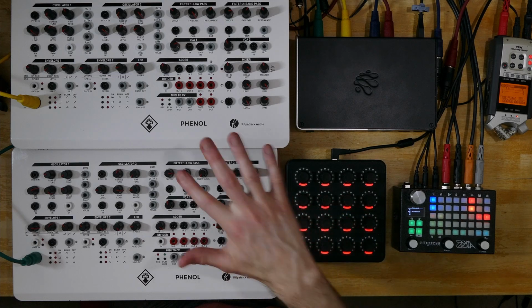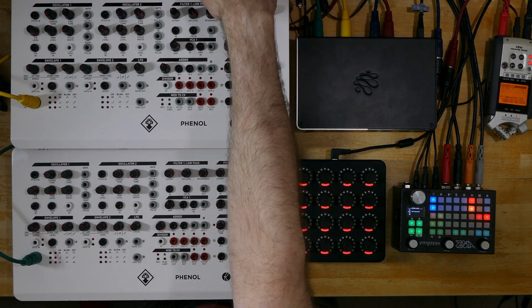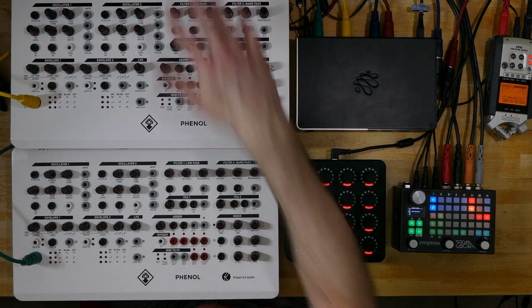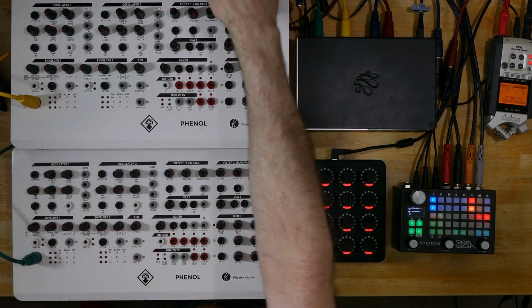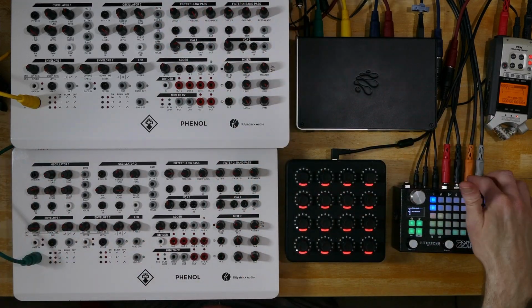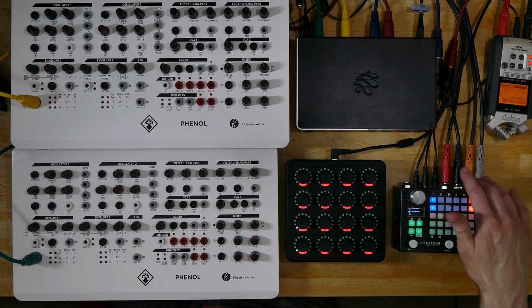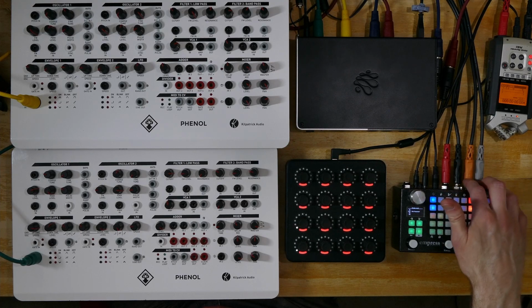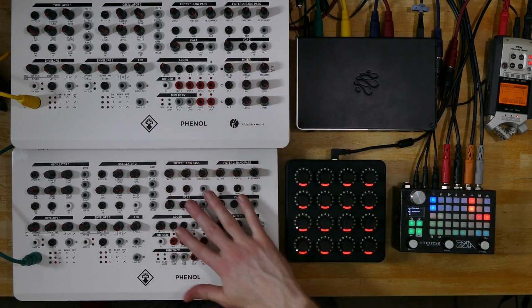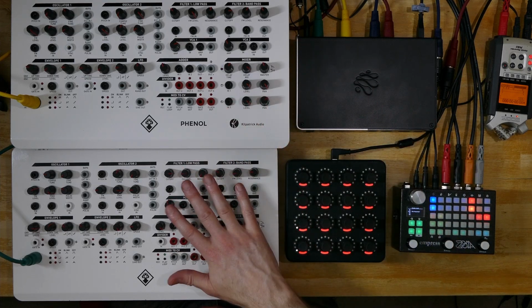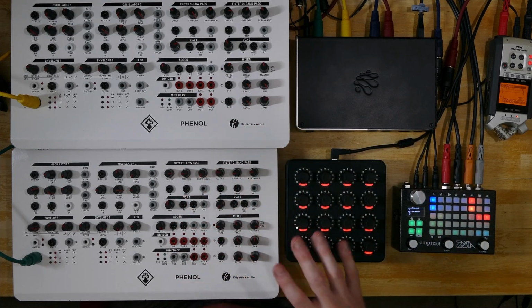And I'm also taking the audio out from the back phenol here. I'm not doing the front one at the moment. And that is connected to the audio inputs of the Zoya, and that also shares the ground connection. So now all these devices are sharing the same ground connection.